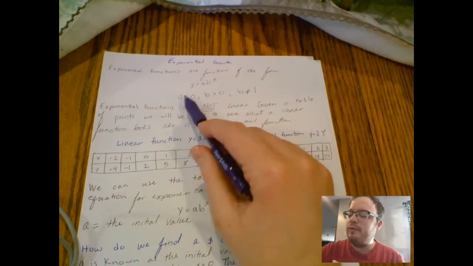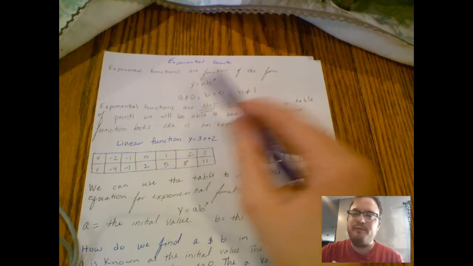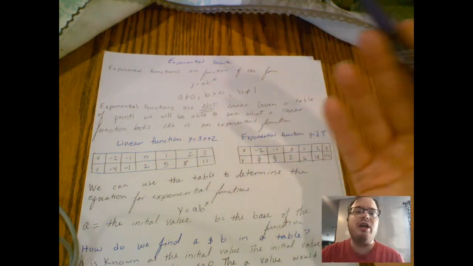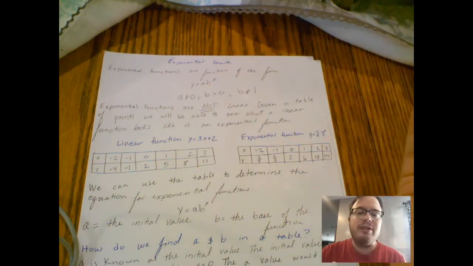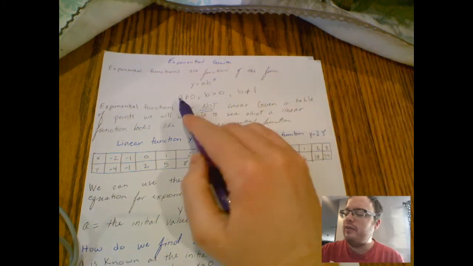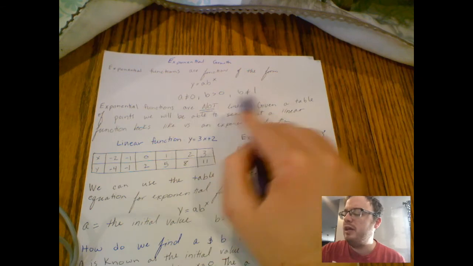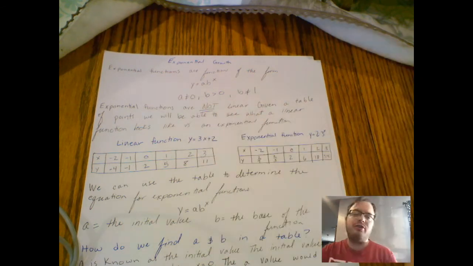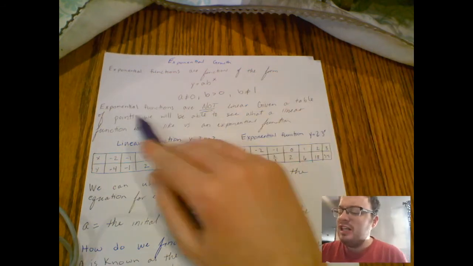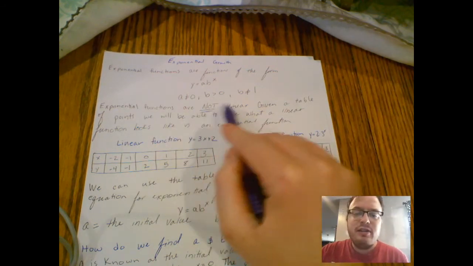So these are just eliminating some unneeded or unnecessary responses that we're never going to hit. And we're just worried about anything else. a cannot be 0, b cannot be 1, and b has to be greater than 0. Okay? And the important thing here is exponential functions are not linear functions.